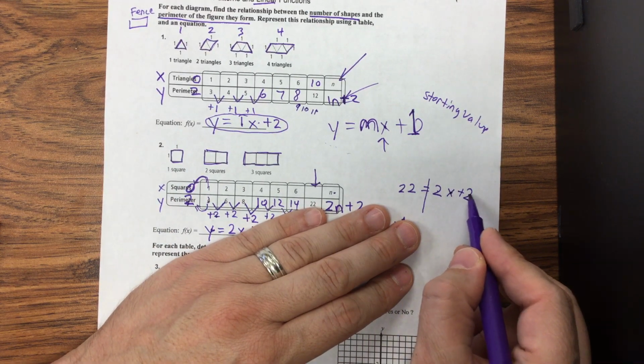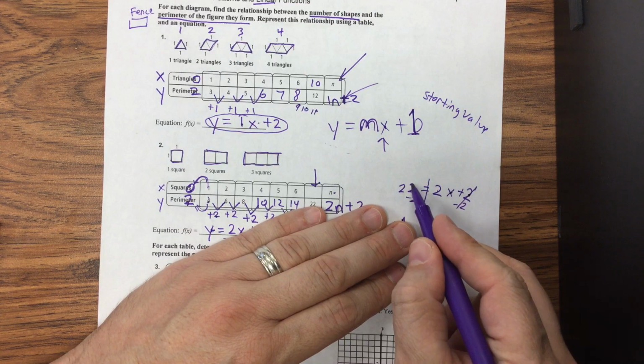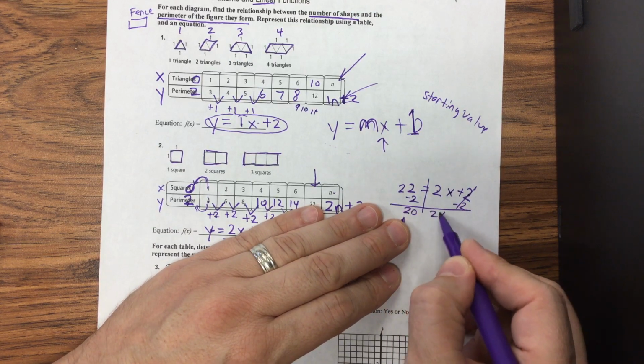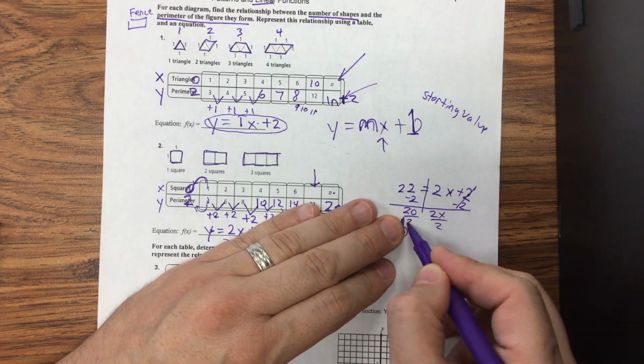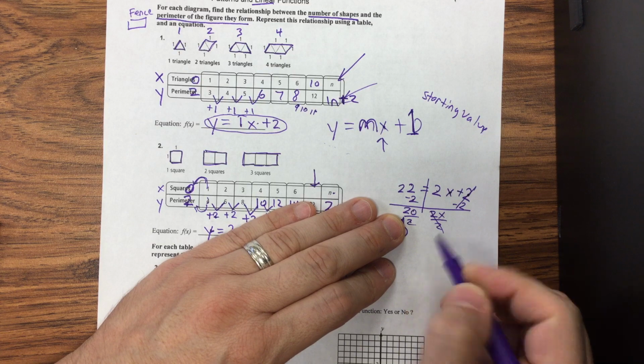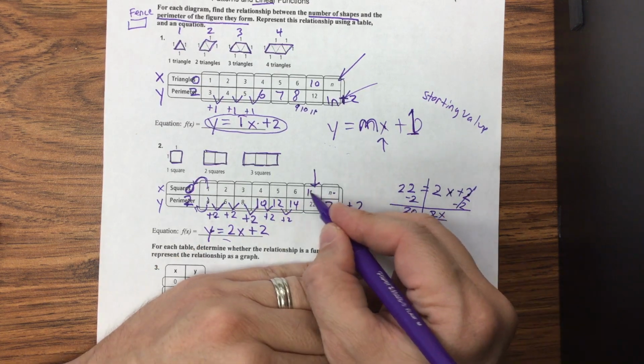I take care of my adding, subtracting numbers first. So minus 2, minus 2. 22 minus 2 is 20. Divide both sides by 2. 20 divided by 2 is 10. So 10 is my x value. That tells me this is 10.